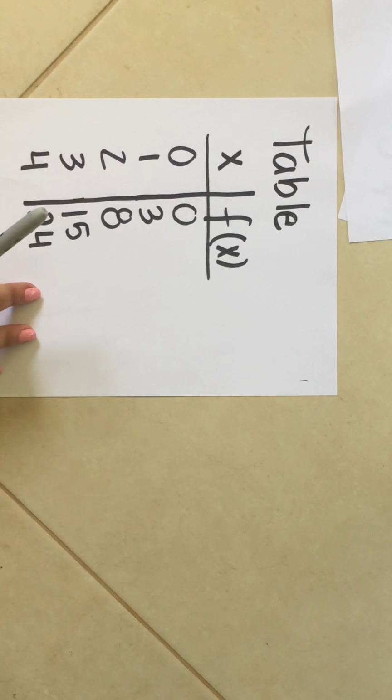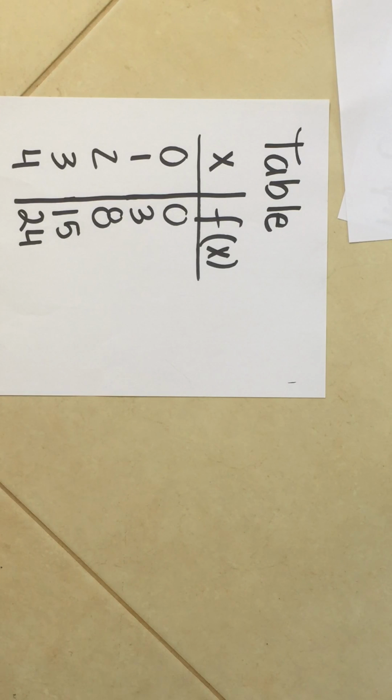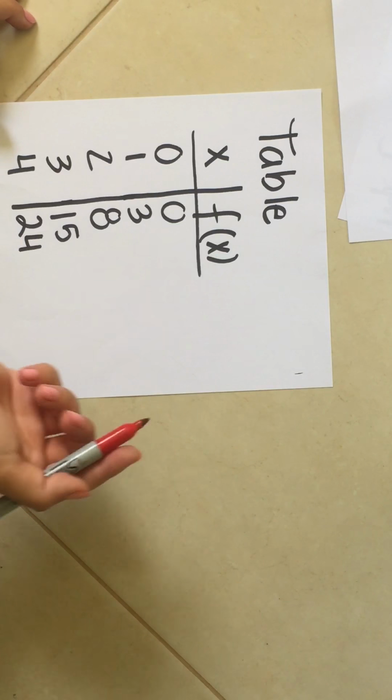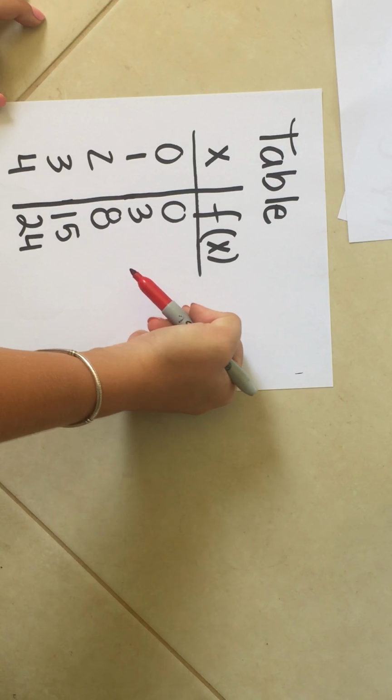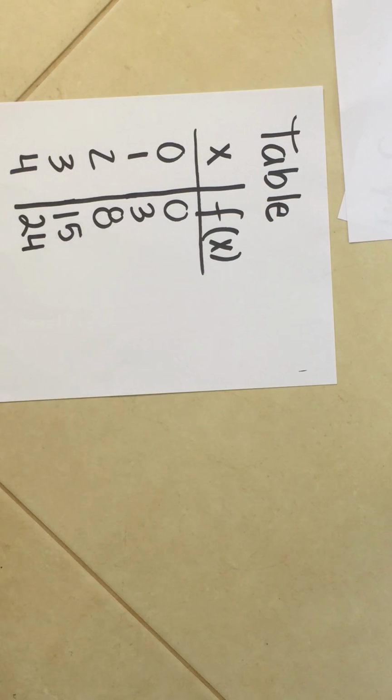Here we have a simple table. So how is it easy for us to see whether it's quadratic? Well, let's do the simple process of table growth.